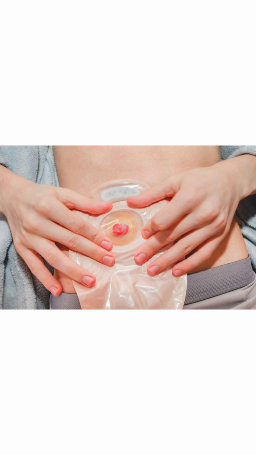So a tip for the healthcare workers as well as the caregivers and the patients who are managing the stoma: they should always use proper hand hygiene before handling the stoma bag or after doing the stoma care. Then change the pouch regularly so that there is no leakage or there is less risk of infections.